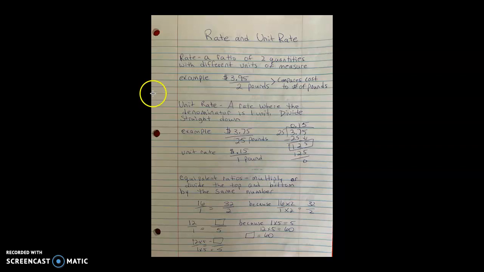So again, if you look down here, you're saying, what did I do to the 1 to get 5? Notice I multiplied by 5. If I multiply the bottom by 5, I have to multiply the top by 5, and that's how I get 60.